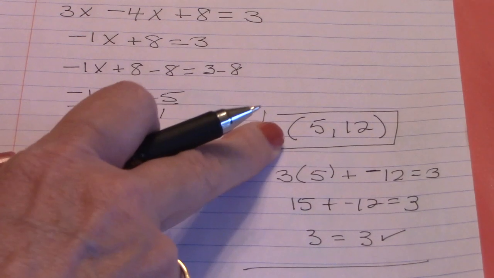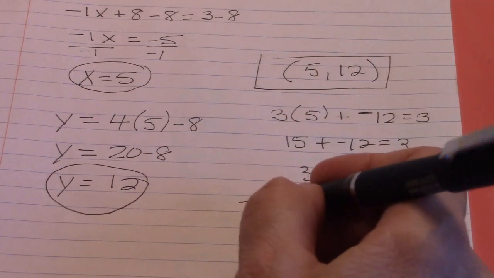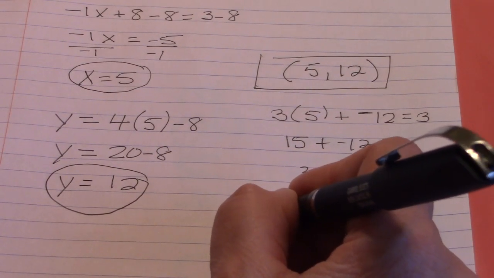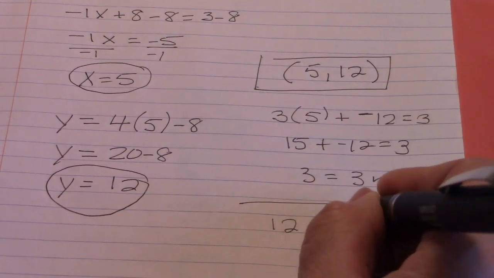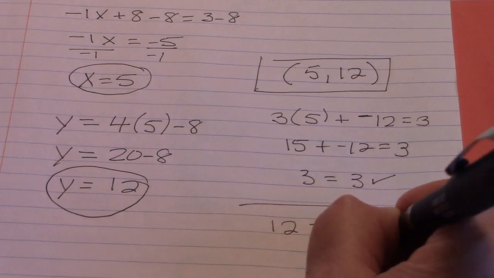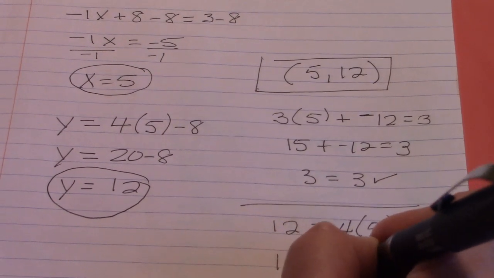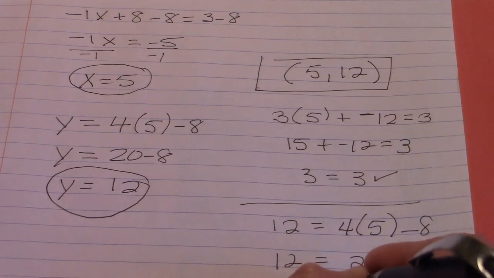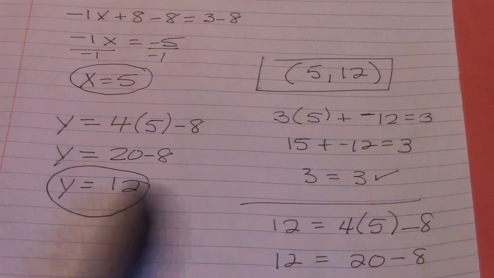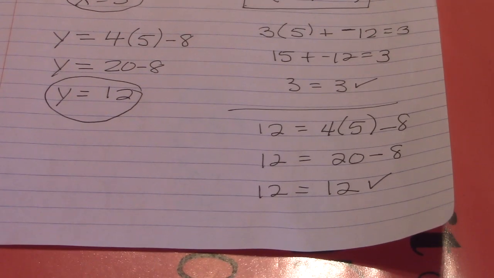Remember, that's the solution to my systems of equations. And my next one is y is 12 equals 4 times my x, which is 5, minus 8. 12 equals 20 minus 8. 12 equals 12. And check. So don't forget your check steps.